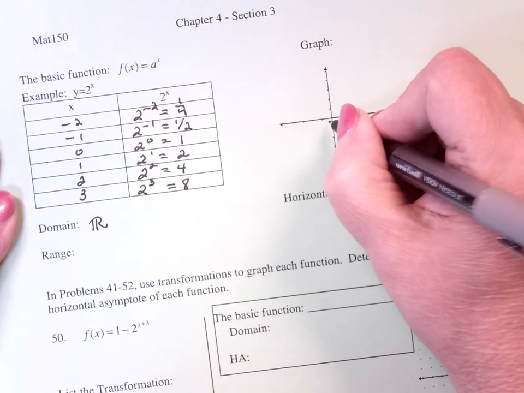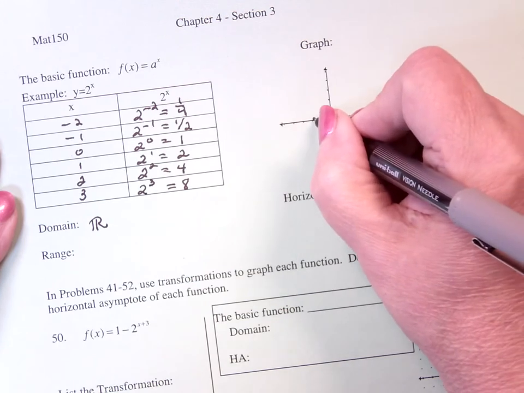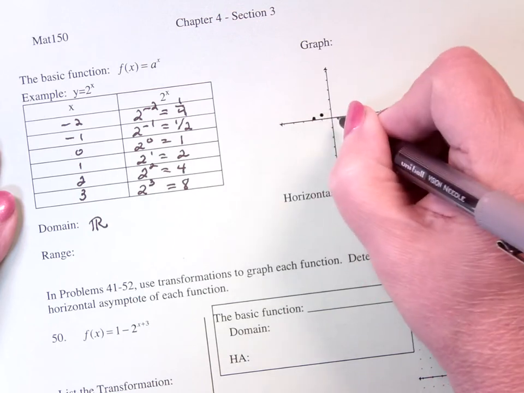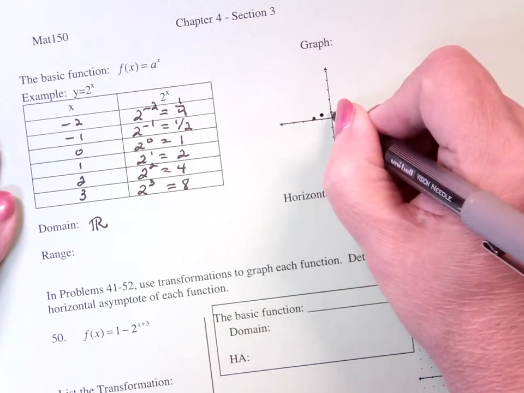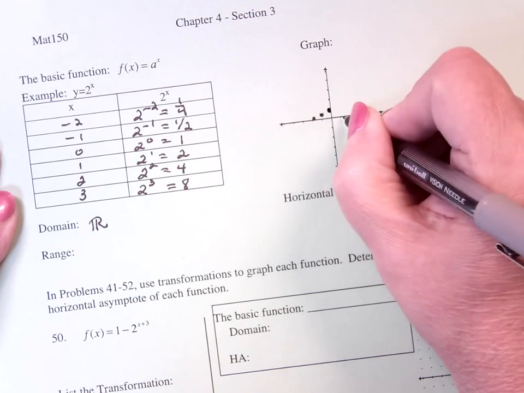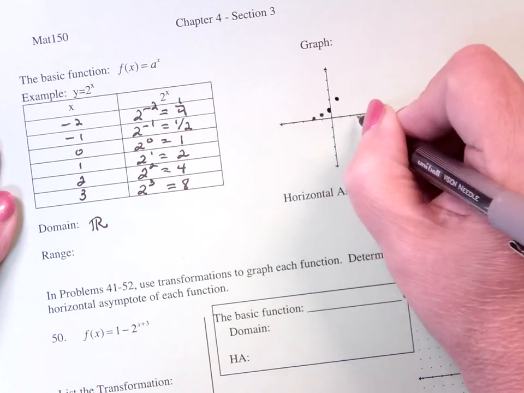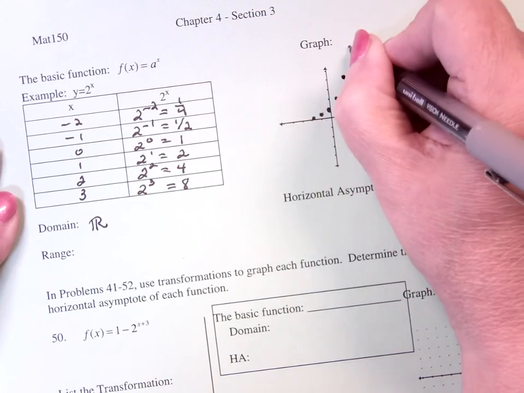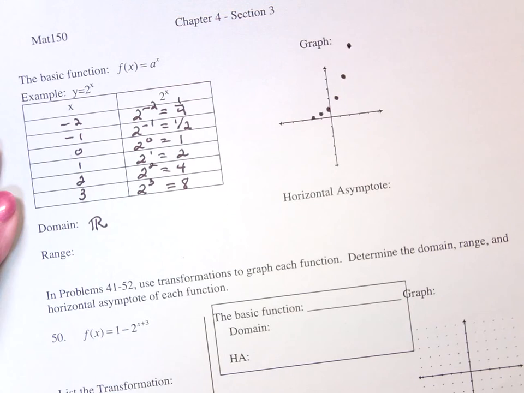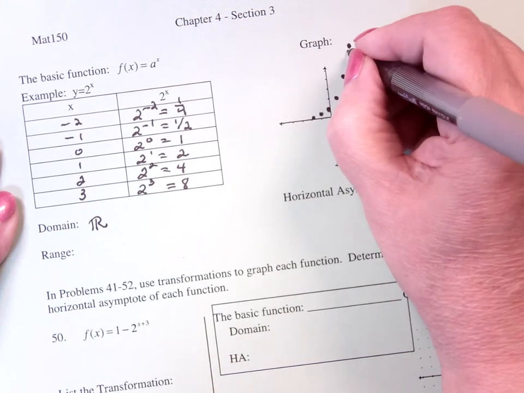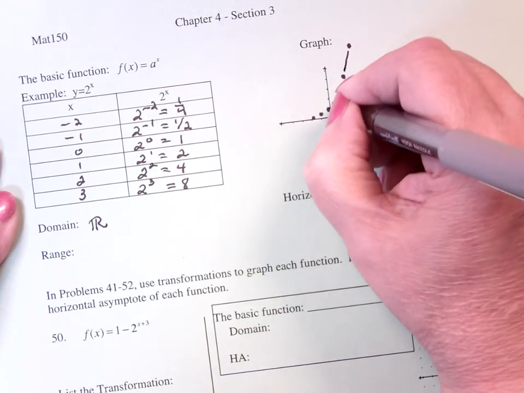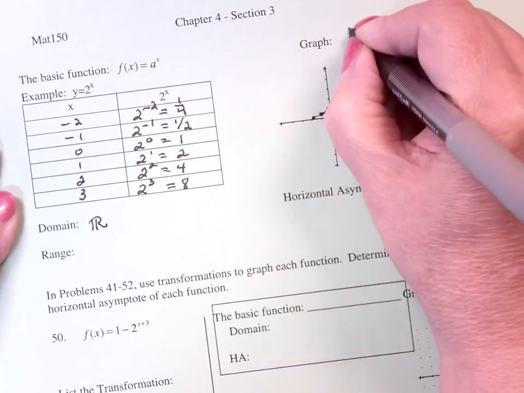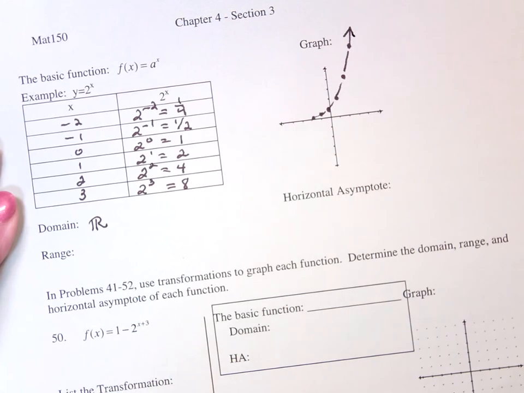So at -2, I'm at 1/4. At -1, I'm at 1/2. At 0, I'm at 1. At 1, I'm at 2. At 2, I'm at 4. And at 3, I'm off the paper at 8, somewhere up there. And then if I connect the dots, this is what's happening. This is going to continue to go up forever and ever and ever.